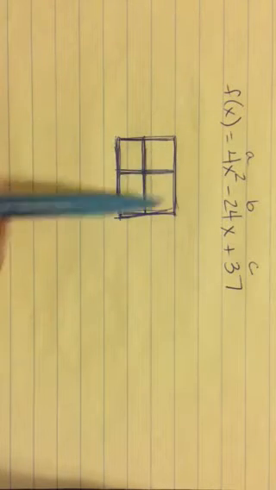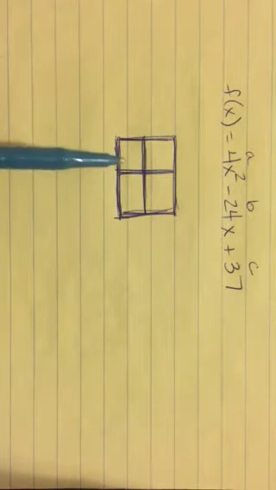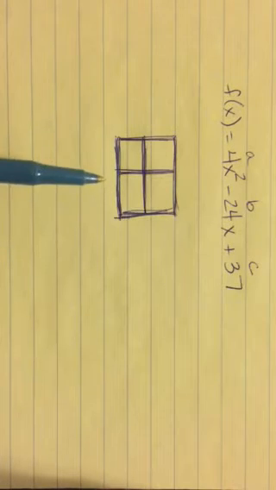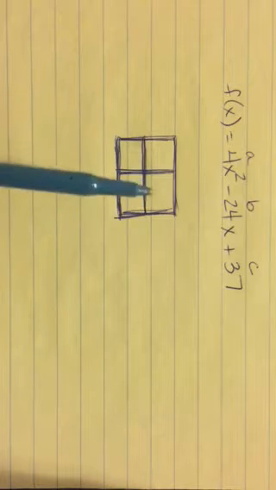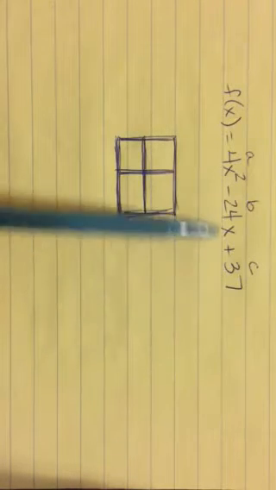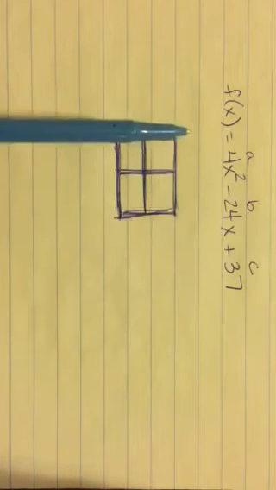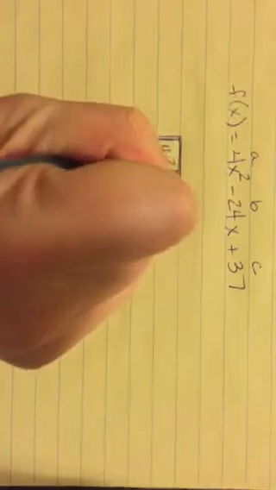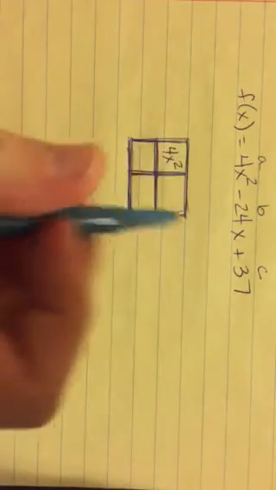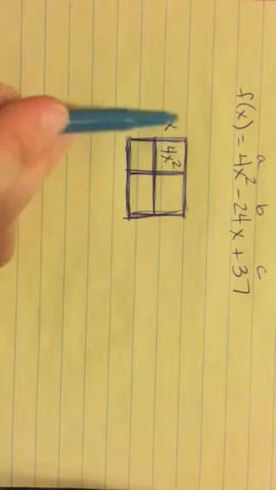Basically, the box method allowed us to multiply out or distribute the vertex form into standard form, and so a lot of you then use that to go backwards. This first part right here, ax squared, the 4 times x squared, goes inside the top left box. And over here to the side, we're going to have x all by itself. This is the piece that will go inside the parentheses for the vertex form.